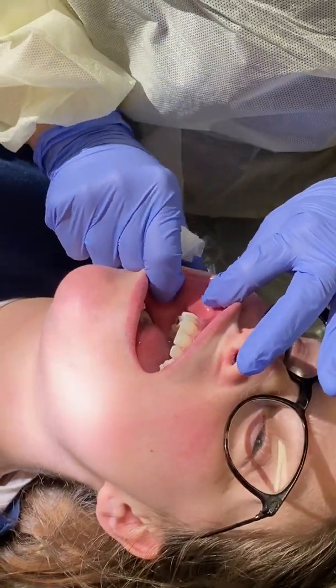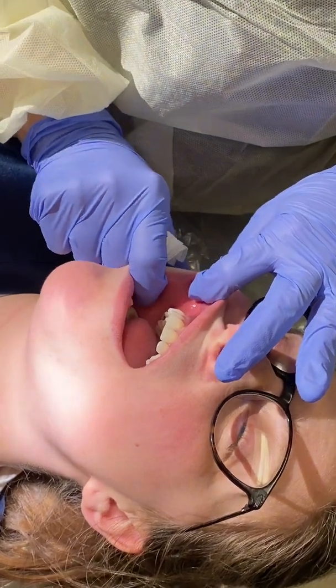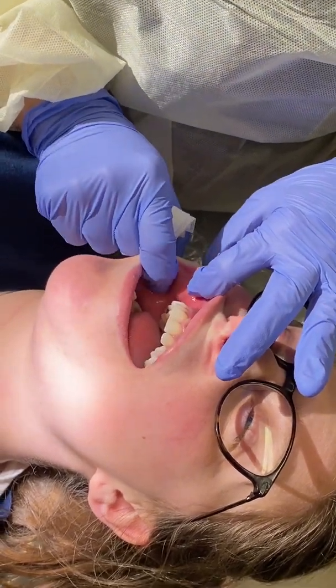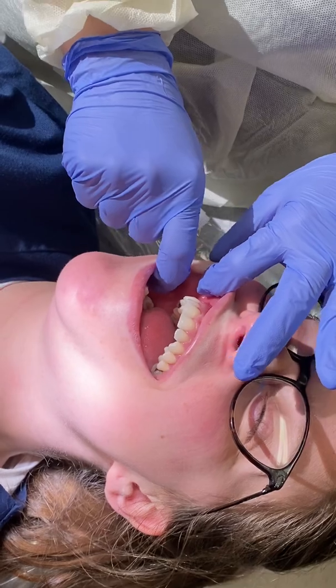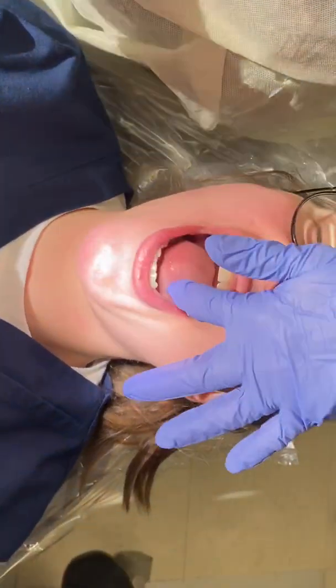And you're looking for the saliva. I'm kind of milking the gland. I saw a big drop of saliva come out, and you're just going to note the consistency, which is clear and thin. Then we're going to do the same exact thing to the other side.